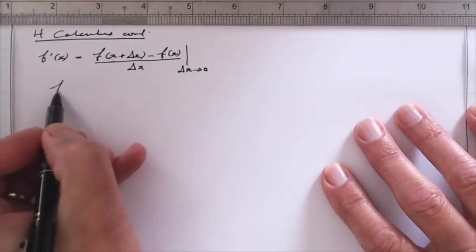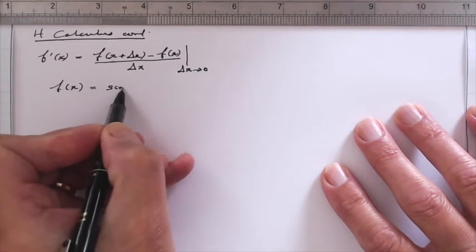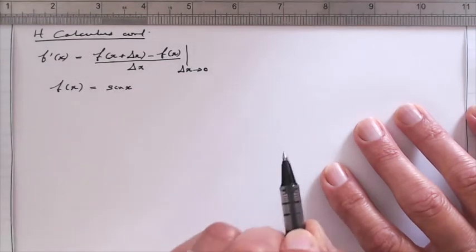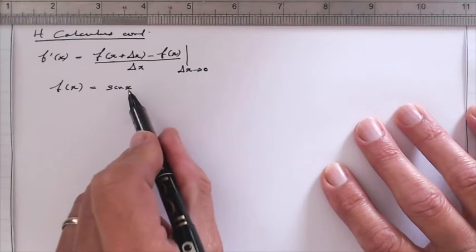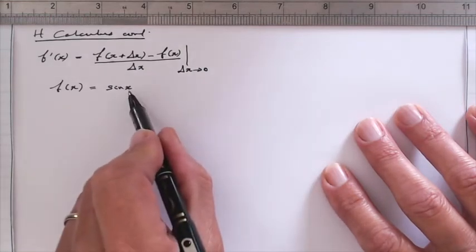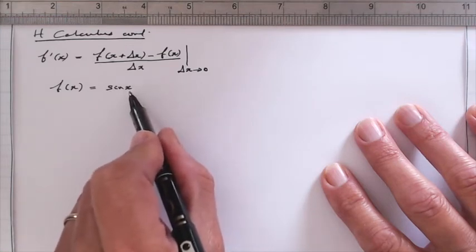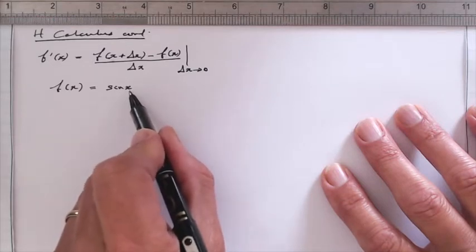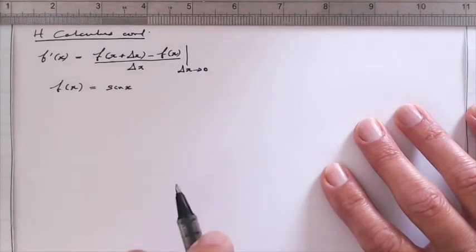So let's start then with defining our function. F of x is the sine of x, and we're implicitly now thinking of x as an angle measured in radians. So in other words, if x has the value 0, sine of x is 0. If x has the value pi, sine of x is 0. If x has the value pi over 2, sine of x is 1, and so on and so forth.